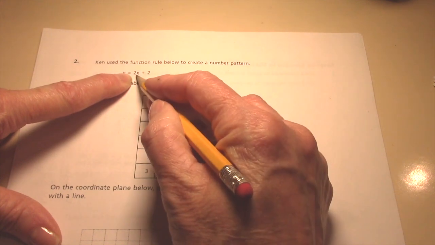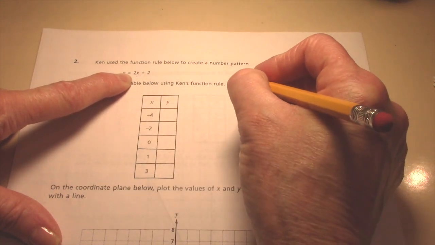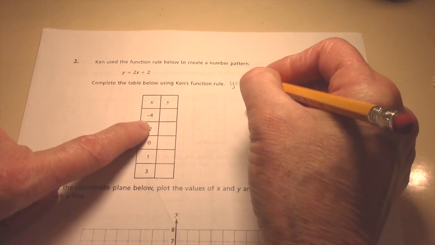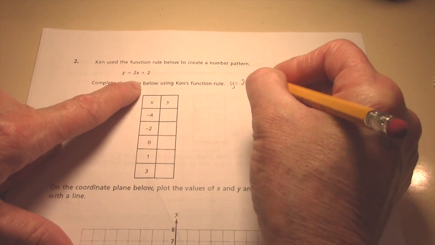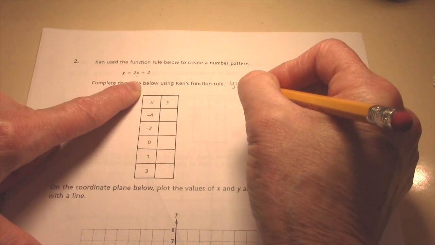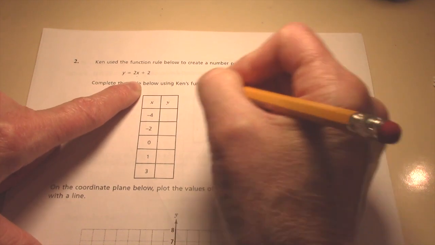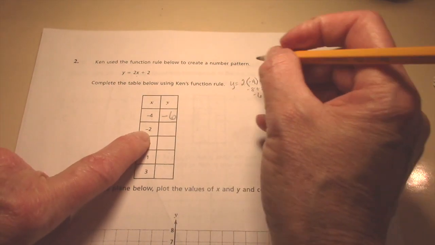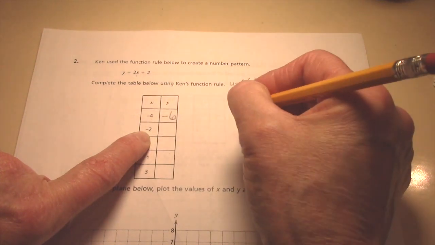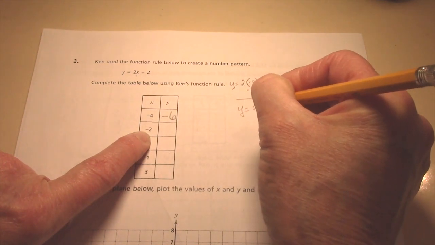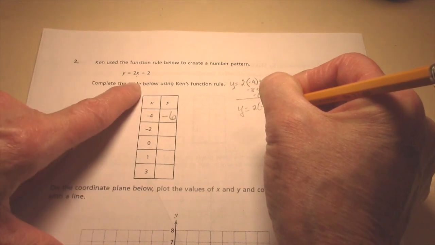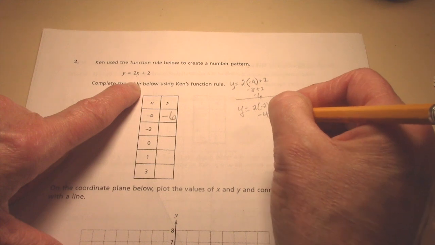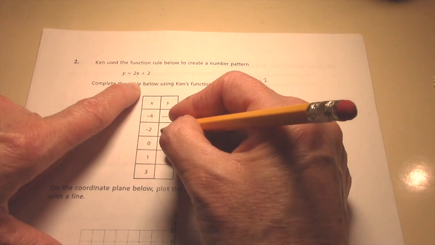So, if x is negative 4, now you definitely need some scrap paper doing this. Don't try doing this in your head. y equals 2 times negative 4 plus 2. That makes negative 8 plus 2 makes negative 6. Negative 6 goes here. Let's do the next one. Put a negative 2 in there. y equals 2 times negative 2, plus 2. That makes negative 4 plus 2. That makes negative 2. So next is negative 2.